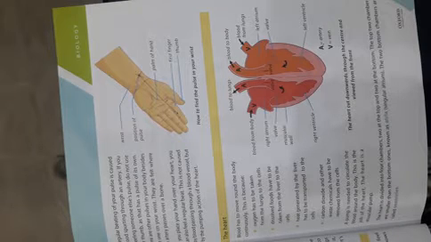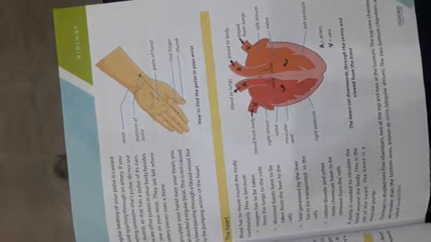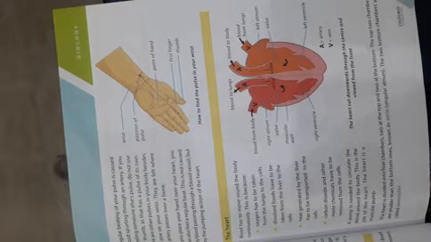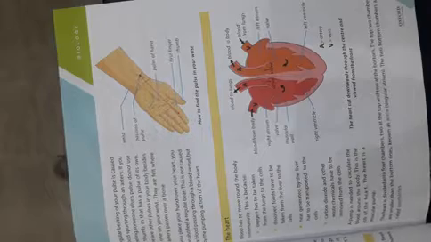So the one component that is performing this job is the heart. And we know that the job of the heart is to pump the blood through the various blood vessels.